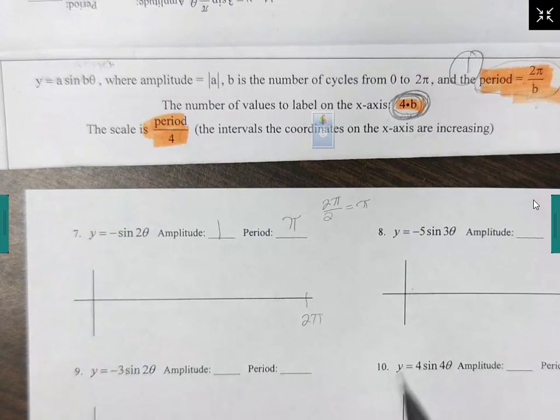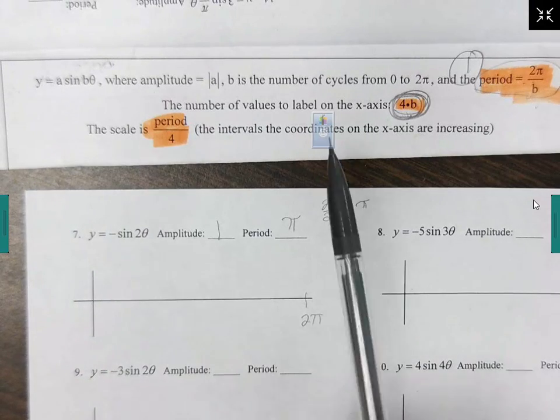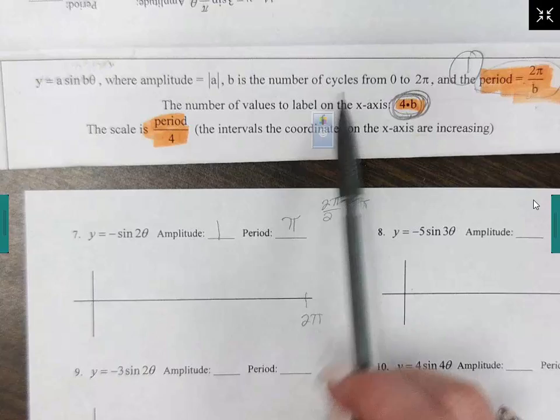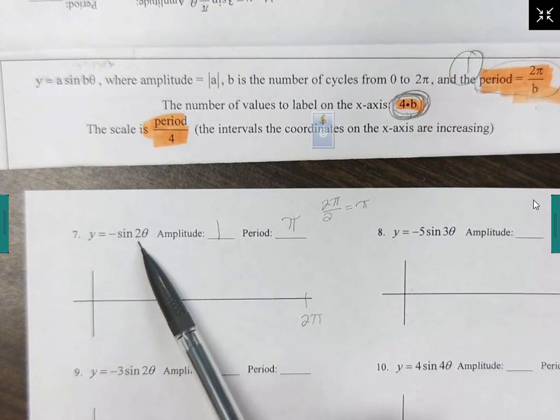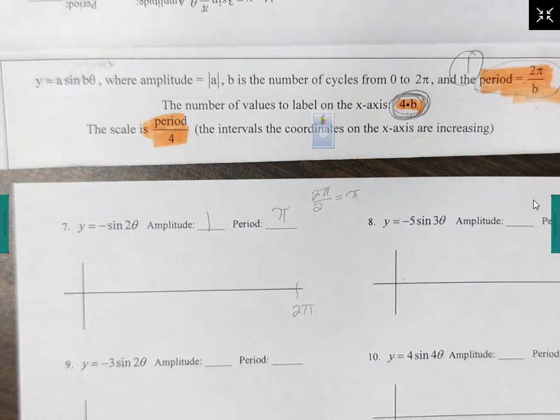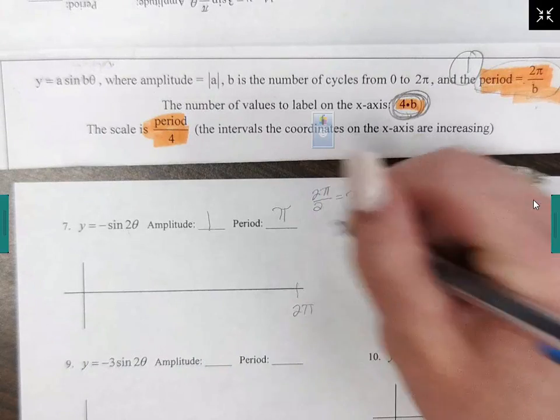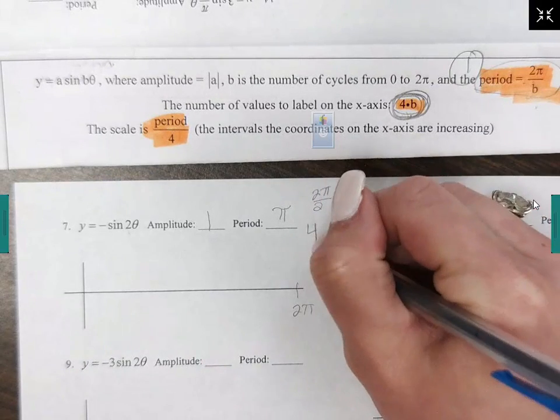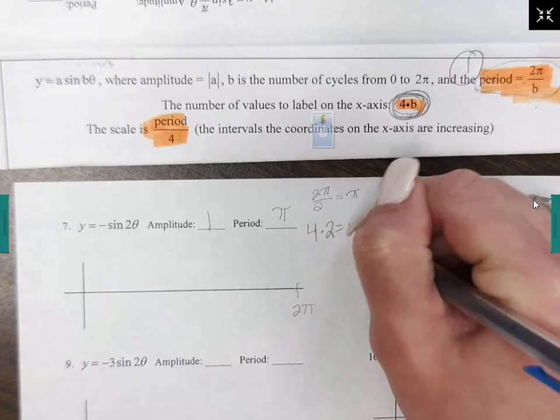Because remember that b is the number of cycles we have. So if b is 2, that means we have 2 cycles. Which makes sense because it's going to take us pi to go one cycle and then another pi to go the other cycle. Now, Alexia, we want to break this up into 8. How did you get 8, Alexia? 4 times b. Good. And what is b here? 2, and that gives us 8.